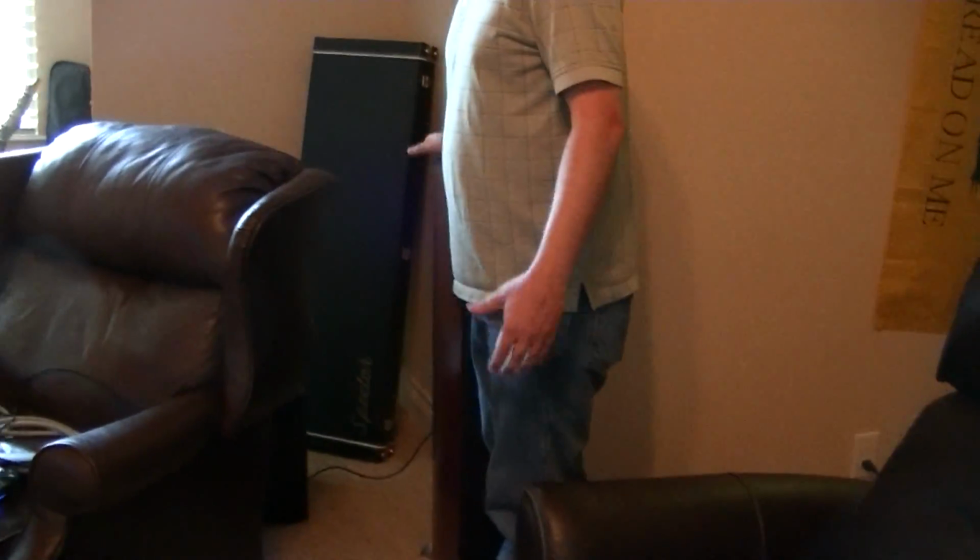Here we have our side channels. In this case, I'm using floor standing speakers for my side channels, and I have the speaker wire running underneath the carpet all the way to here to hide the speaker wire. And I've got one on either side of the main listening area.